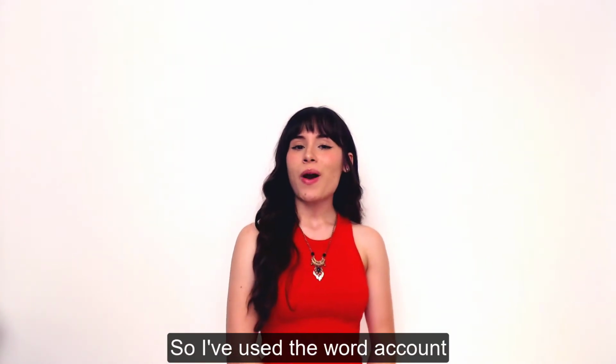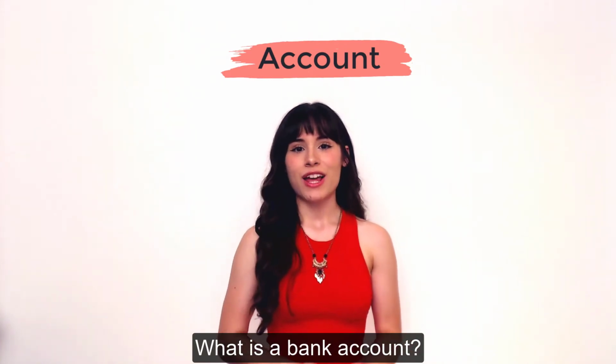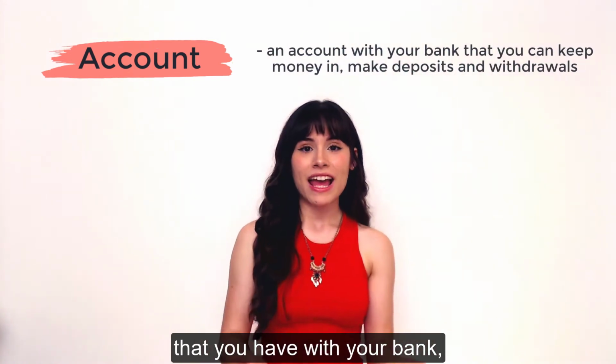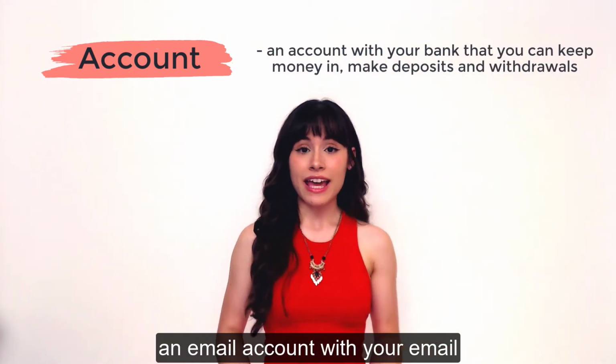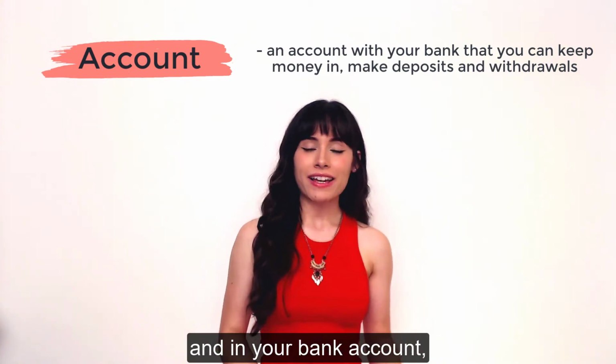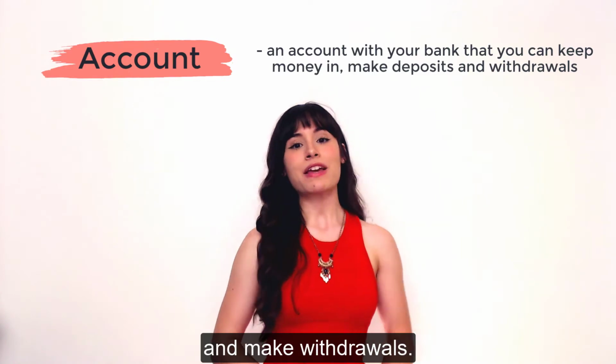So I've used the word account a couple of times. What is a bank account? A bank account is a special account that you have with your bank, just like you might have an email account with your email provider like Gmail. And in your bank account, this is where you can store your money, deposit your money, and make withdrawals.